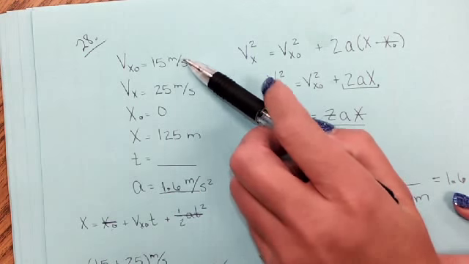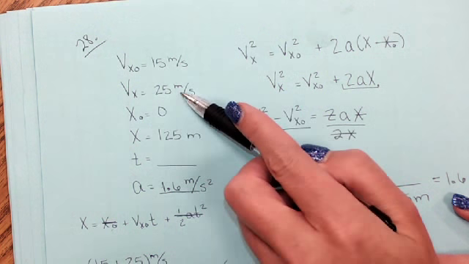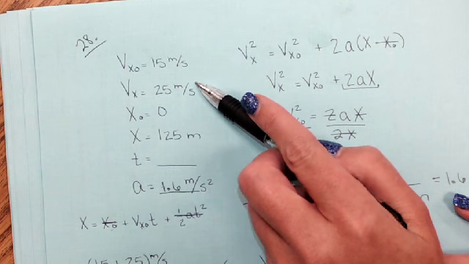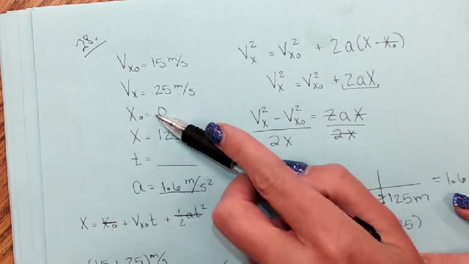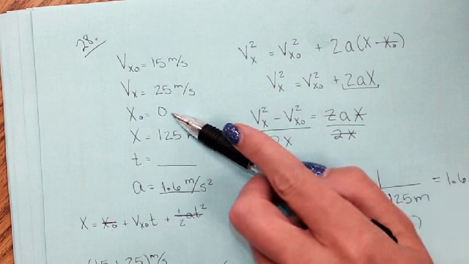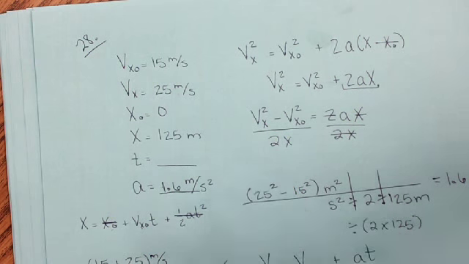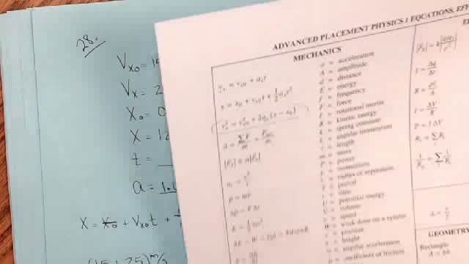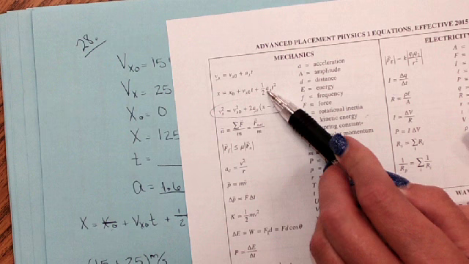Okay, so on 28, your initial velocity is 15, your final velocity is 25. You travel a distance of 125 meters, and so your initial position is 0. It doesn't say anything about it, so count it as 0. And they're asking us to find time. The problem with what they gave us is we cannot find time without knowing acceleration.